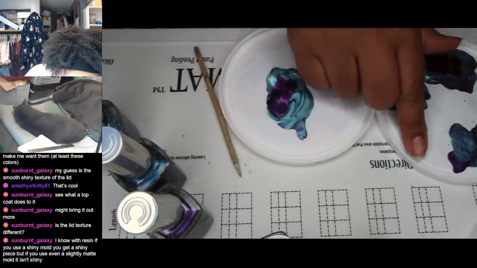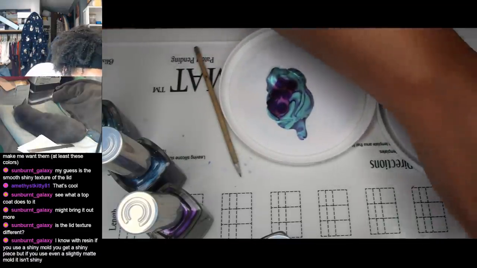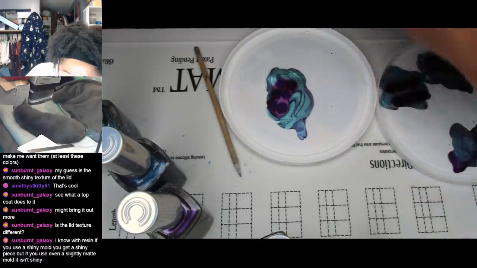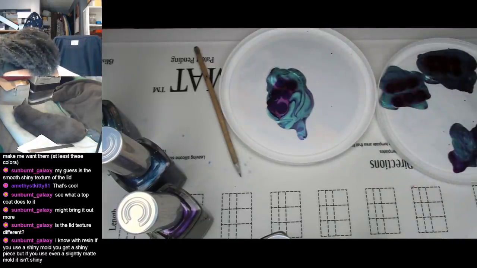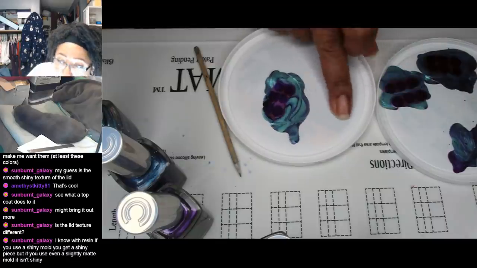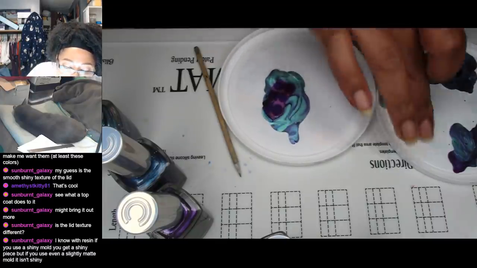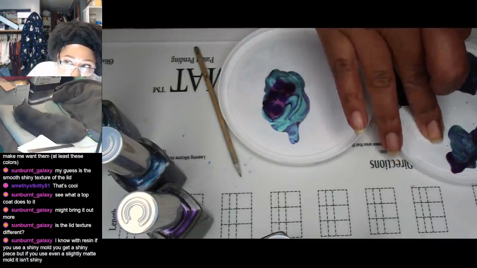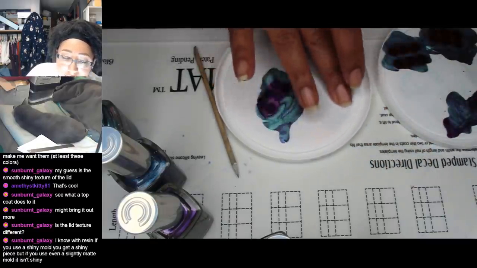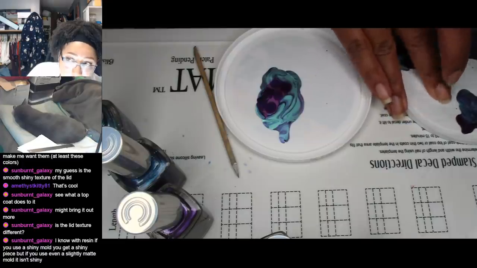How many lids do I have that have this satin finish? It's like this one feels, you guys could probably almost even hear.